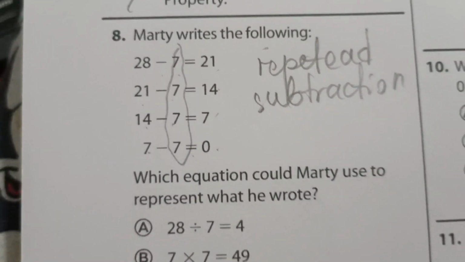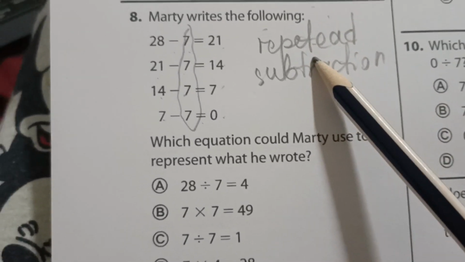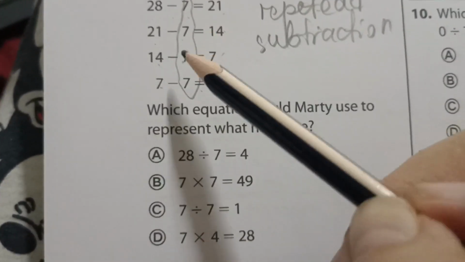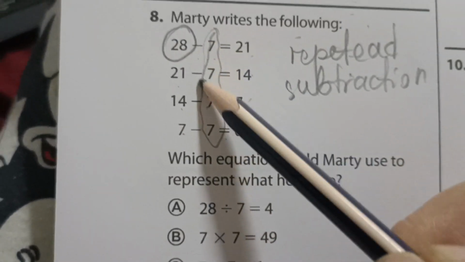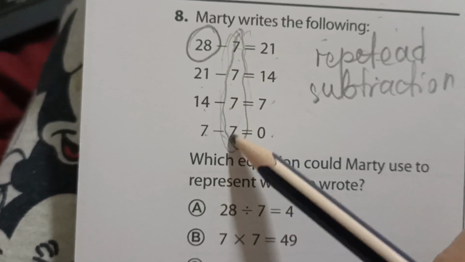So, which equation equals this? When we have repeated subtraction, it's division. Actually, I had 28 sweets. I divided them into how many people? Actually, I divided them into 7. But how many people got?